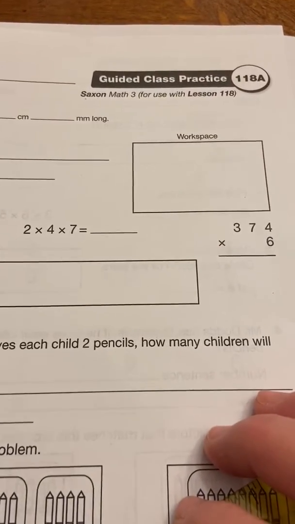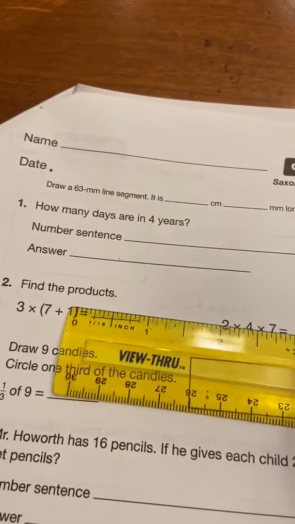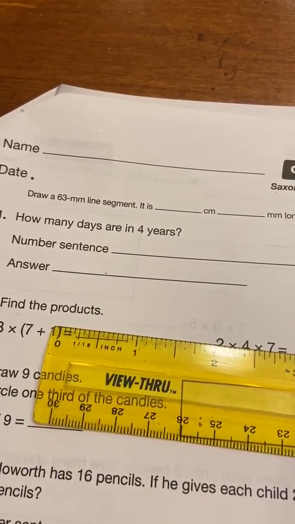Good morning. Today we're going to work on guided class practice 118A. And let's start with our date. Draw a 63 millimeter line segment. So let me line up my ruler.